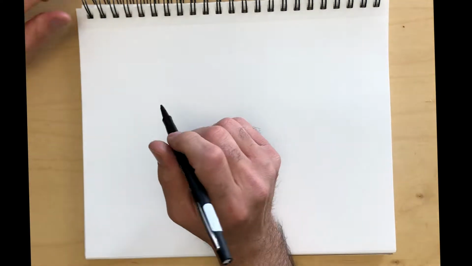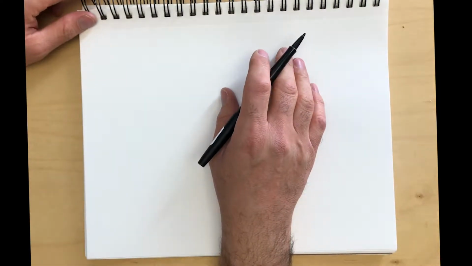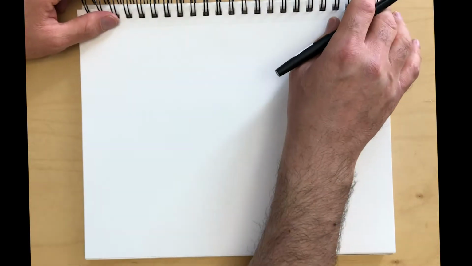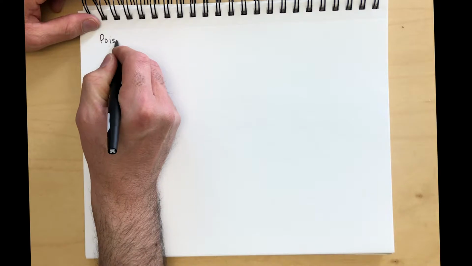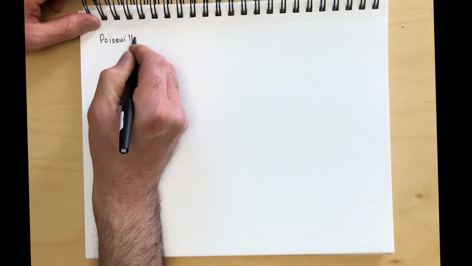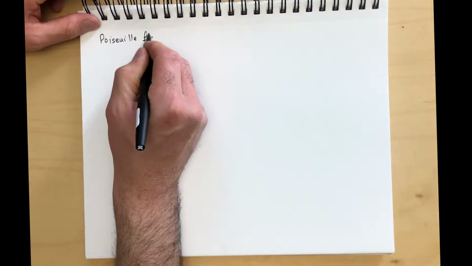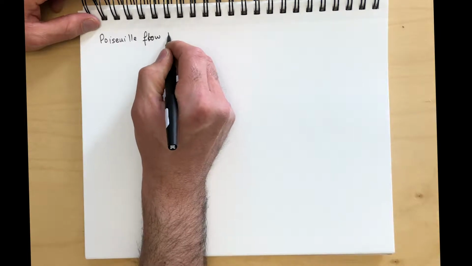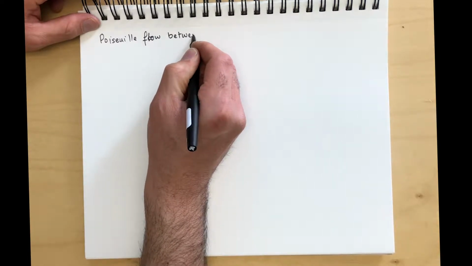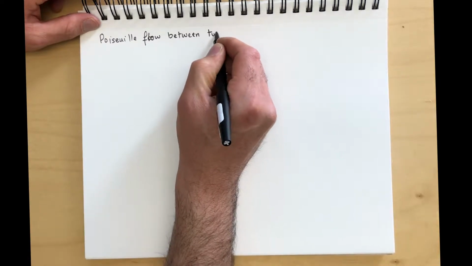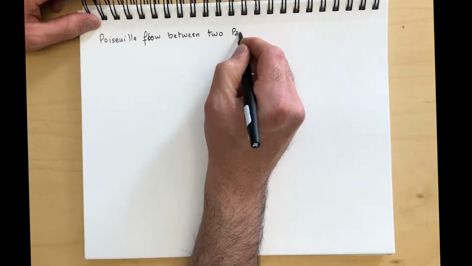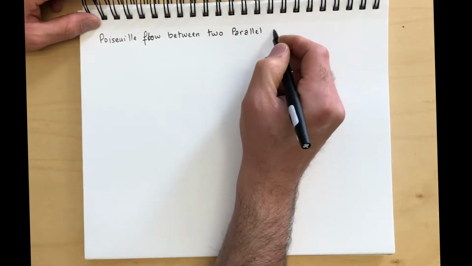So one of the first examples that we will do to solve some viscous flow problems is the popular, famous Poiseuille flow between two parallel plates.